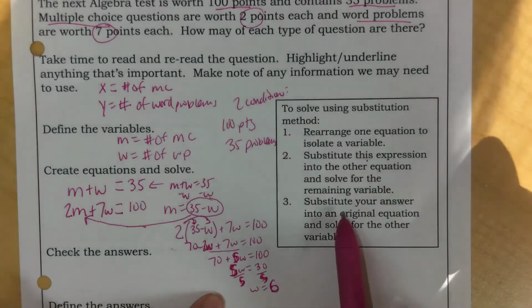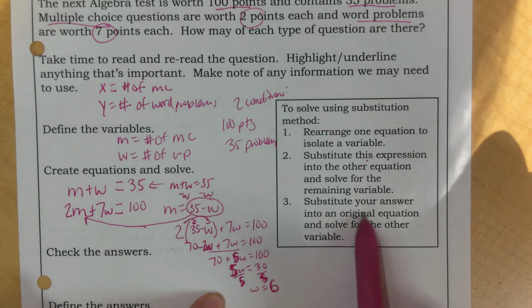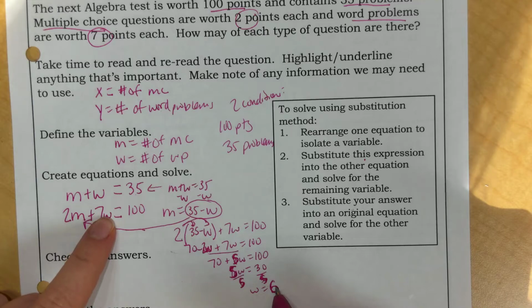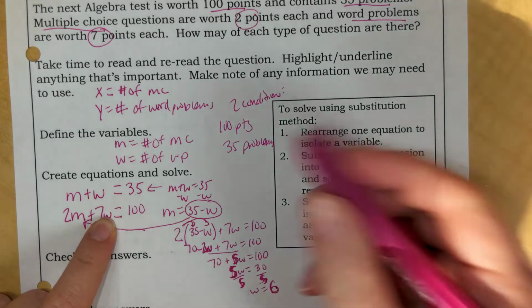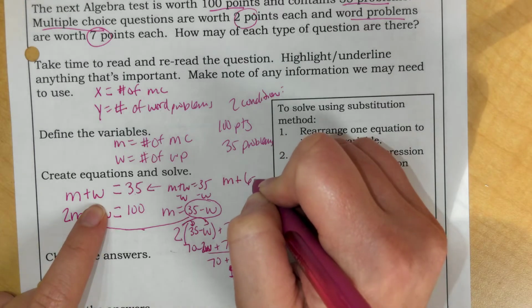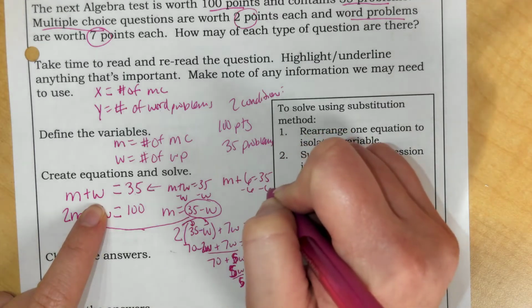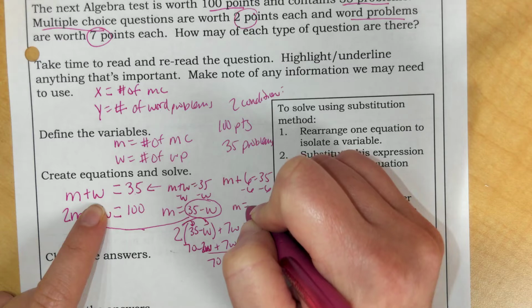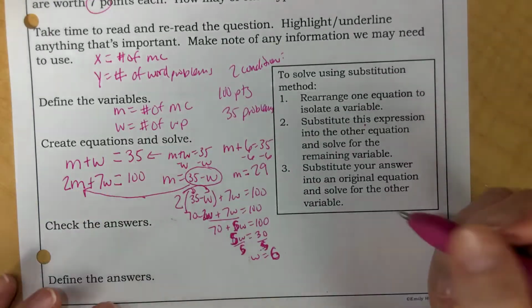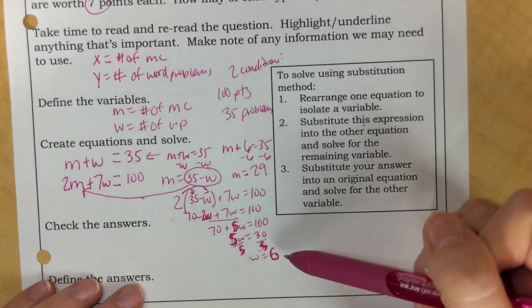Now, once I know what the value of that is, I can substitute that answer into either one of these equations to find the other variable. So this time I know that w is 6, so I can do m plus 6 is equal to 35. I subtract the 6, and I get m is equal to 29. Okay, so now what I found is that there are 29 multiple choice questions and 6 word problems.